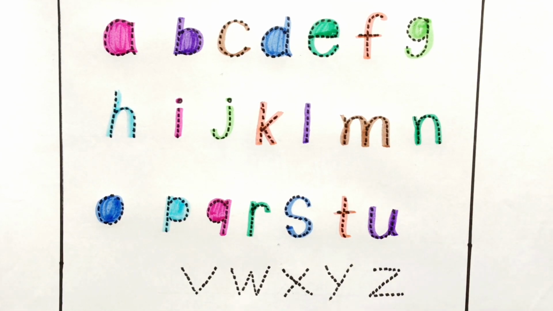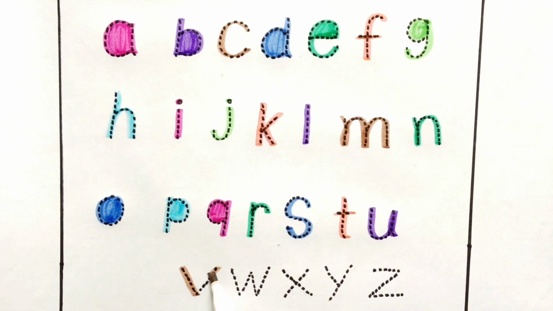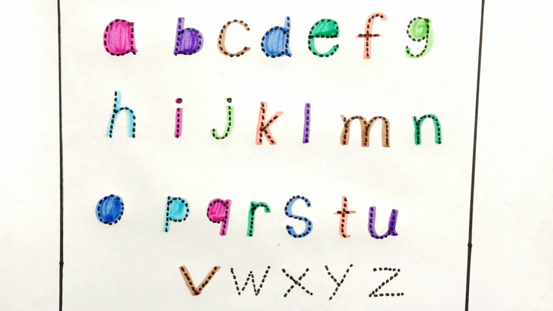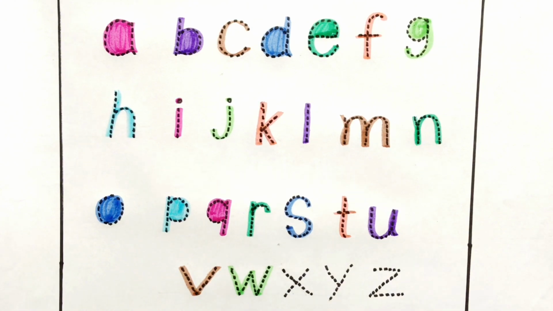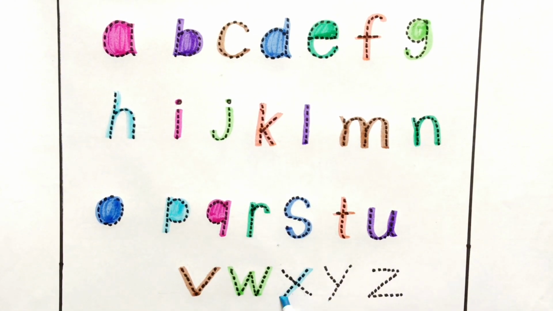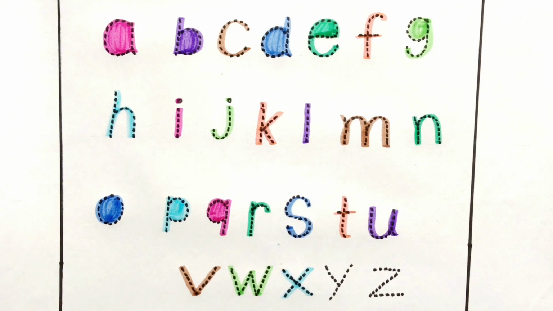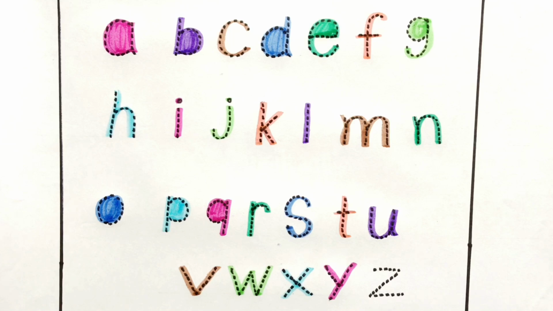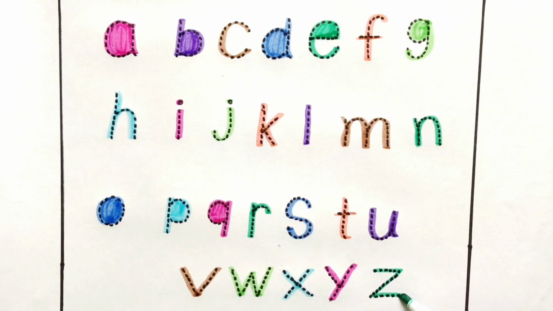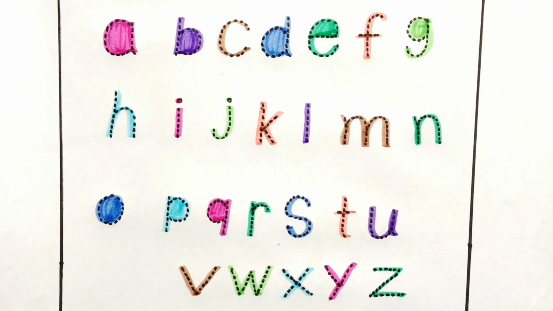U for umbrella. V for vase. W for water. X for xylophone. Y for yo-yo. And last alphabet, now letter Z. Z for zebra. Repeat alphabets.